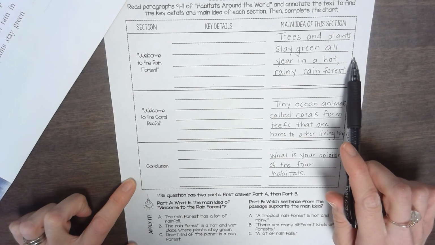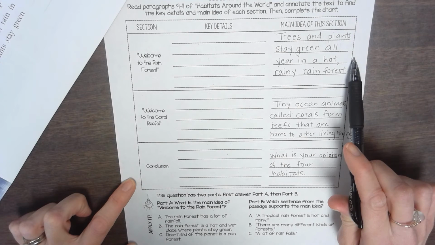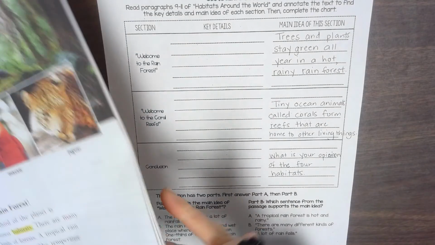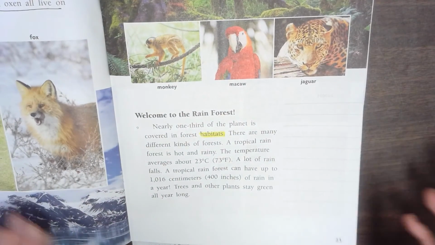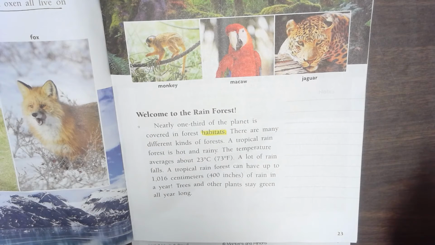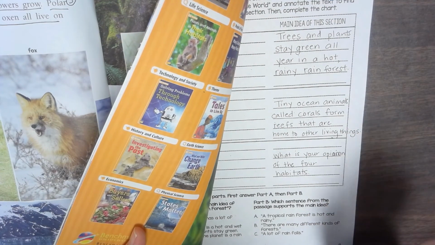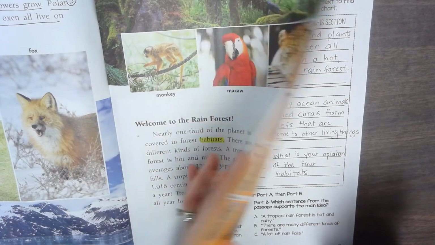I wrote, trees and plants stay green all year in a hot, rainy rainforest. So your job would be to go through and look at this section and see if you can come up with 2 or 3 key details that support that main idea. We're looking for trees and plants that stay green all year in a hot, rainy rainforest.